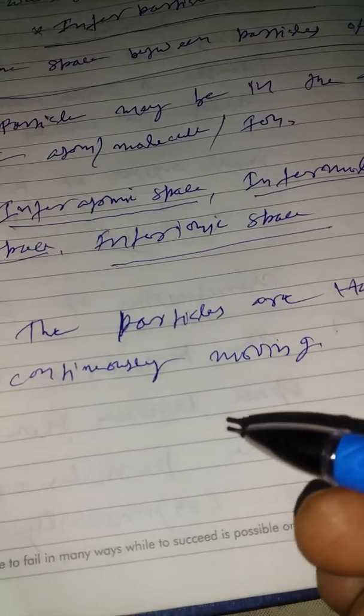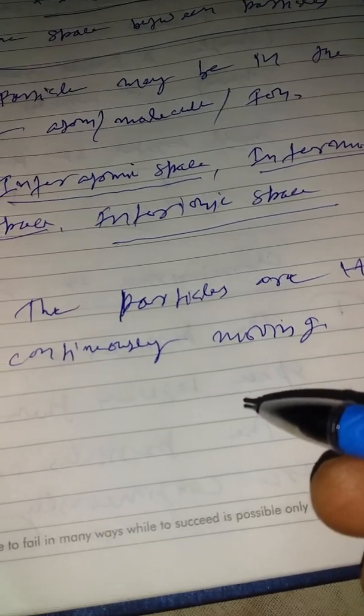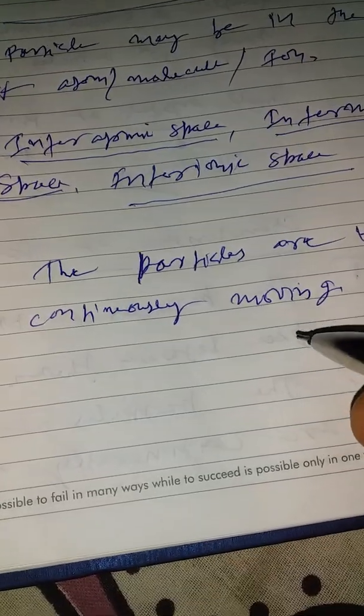Another example: the smell of hot sizzling food reaches us several meters away. For this characteristic of particles of matter, we use the term diffusion.